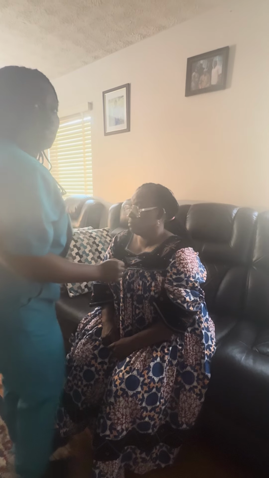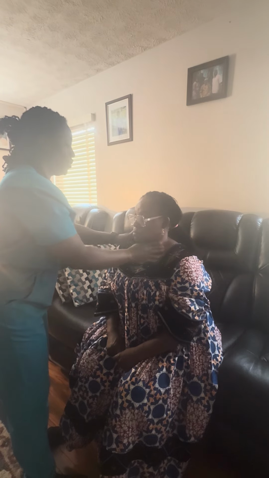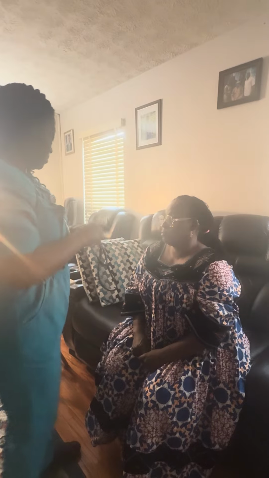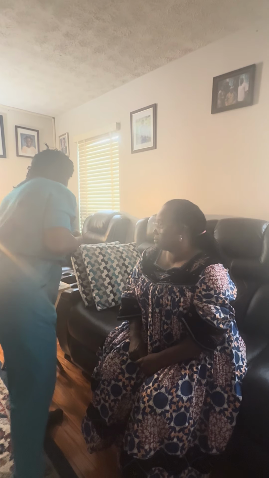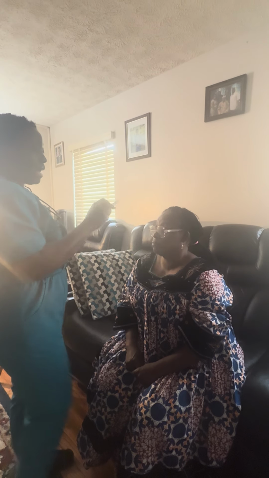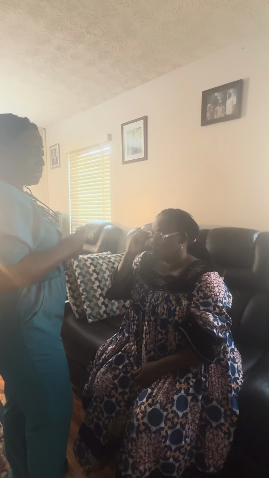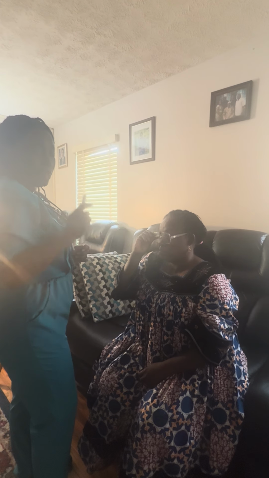So I'm going to check the lymph nodes for any sign of infection. There's no swelling, no sign of infection. So I'm going to go ahead and assess my patient's respiratory. Actually, first I'm going to check her eyes, her neurological assessment, using the penlight.